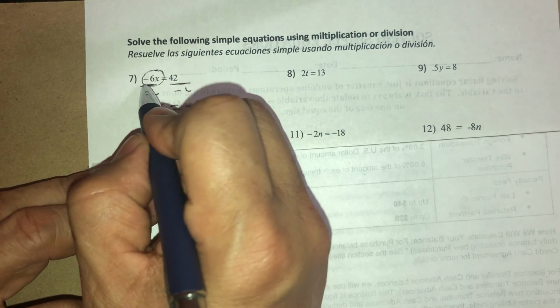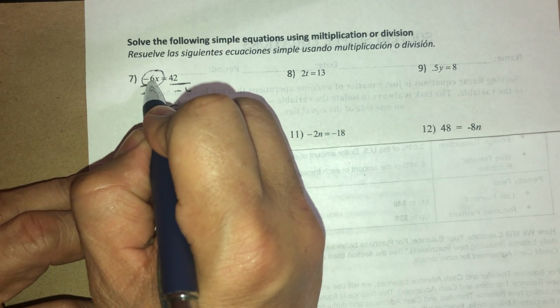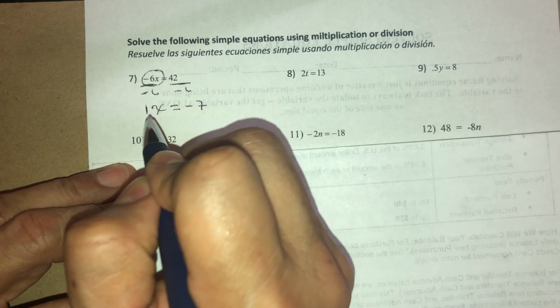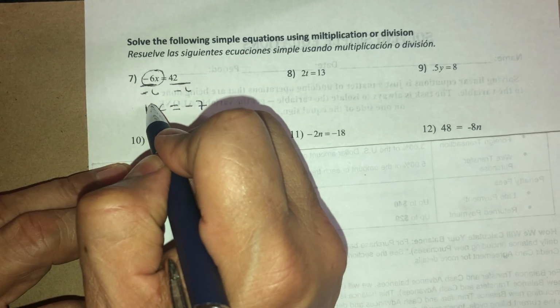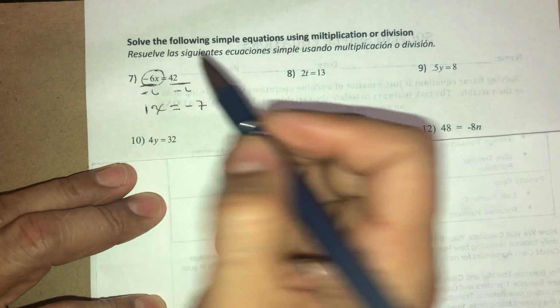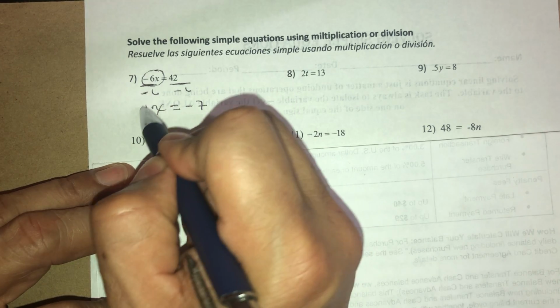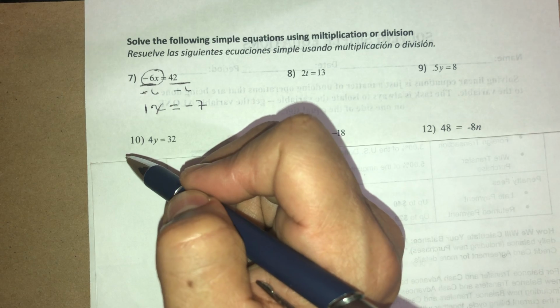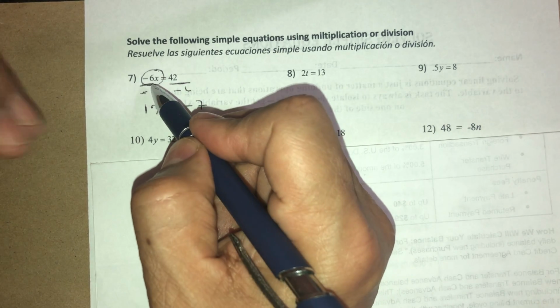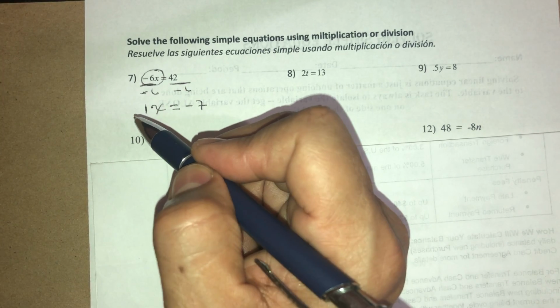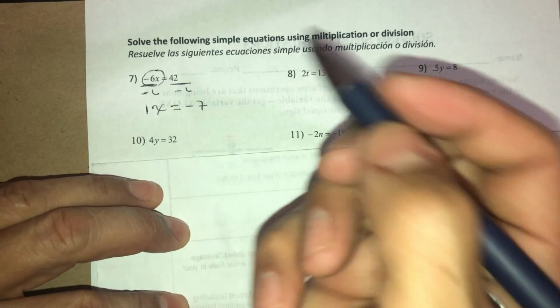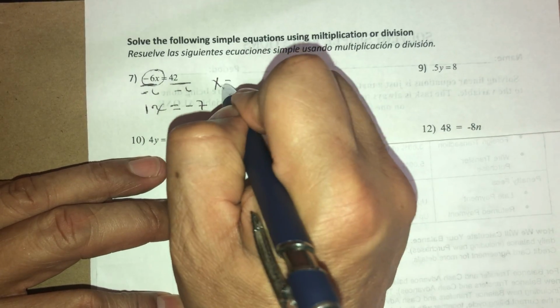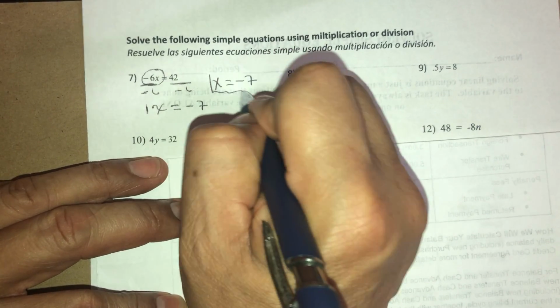Muchachos, cuando el número que está enfrente de la variable es negativo, se divide entre el negativo. No lo cambian a positivo. No dividen entre positivo 6, porque si dividen negativo 6 entre positivo 6, entonces les va a dar negativo 1, y después tienen que dividir entre negativo 1. Siempre que el número es negativo, se divide entre el mismo número con el mismo signo. All right? So, the answer here is x equals negative 7.